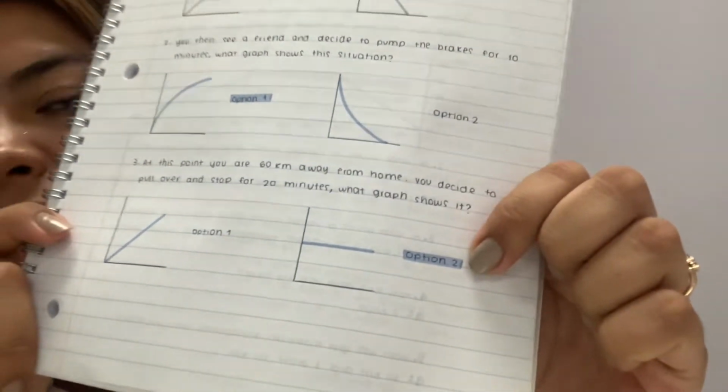So this is the correct answer because it means that no distance is being advanced, but time still goes on. Our fourth question tells us that he's going back home at a rate of 60 kilometers per hour for an hour. And so the correct answer is the straight line going down because he is returning to the point of origin, meaning the graph has to go down because it's going back to its origin.